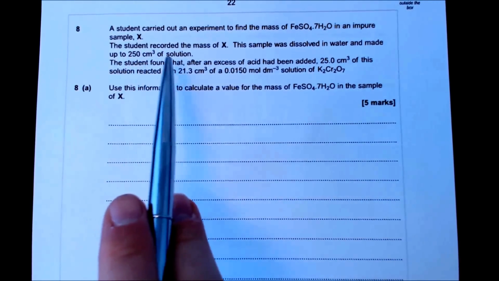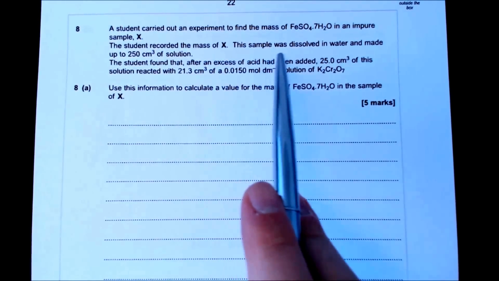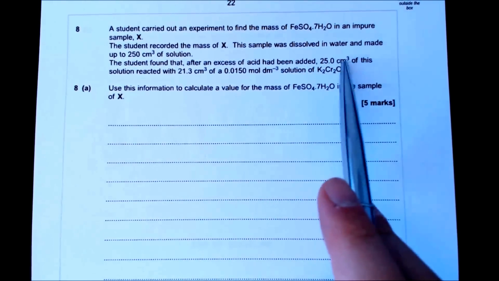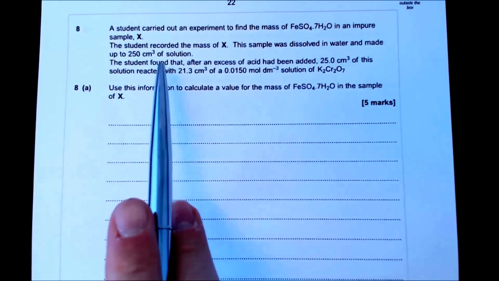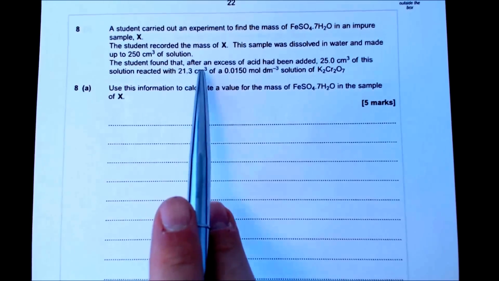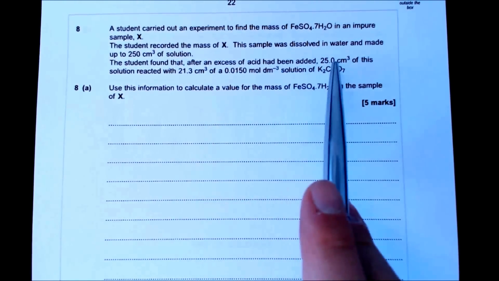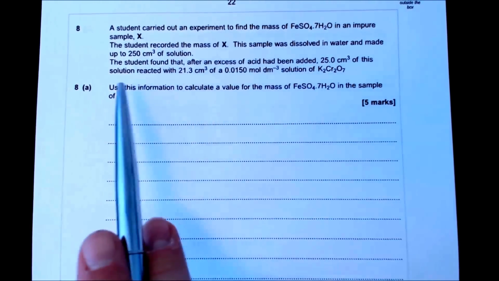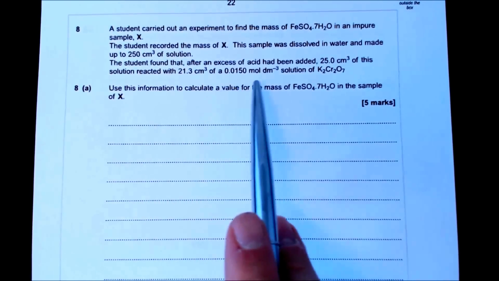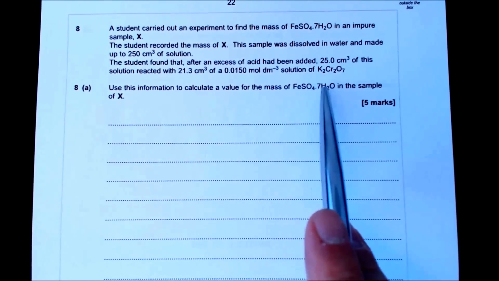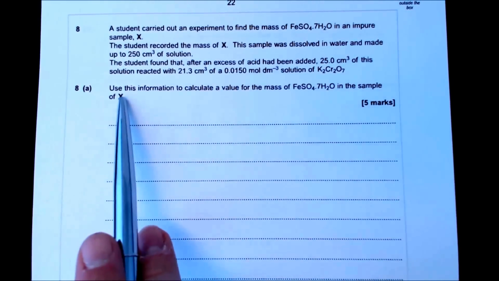The student found that after an excess of acid had been added, 25 centimeters cubed of this solution reacted with 21.3 centimeters cubed of a 0.0150 moles per dm cubed solution of potassium dichromate. Use this information to calculate the value of the mass of iron sulfate .7H2O in the sample of X.